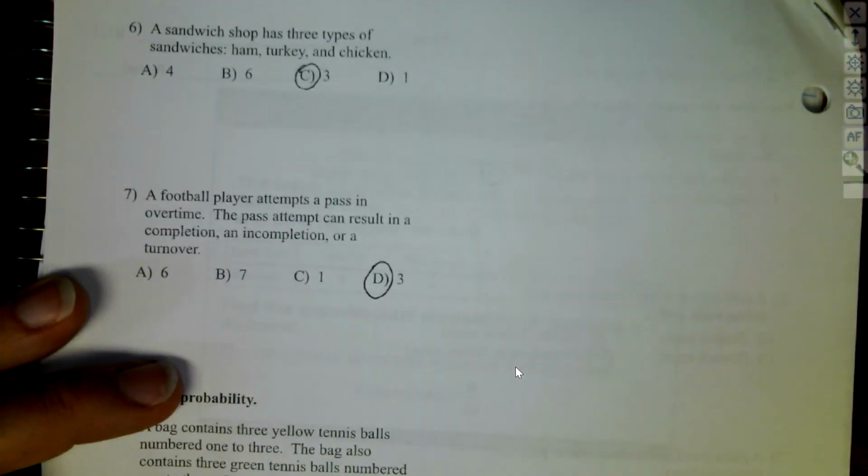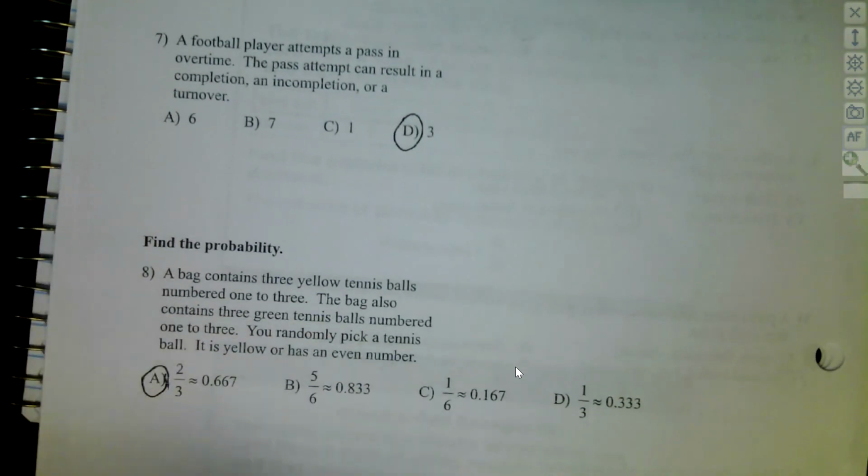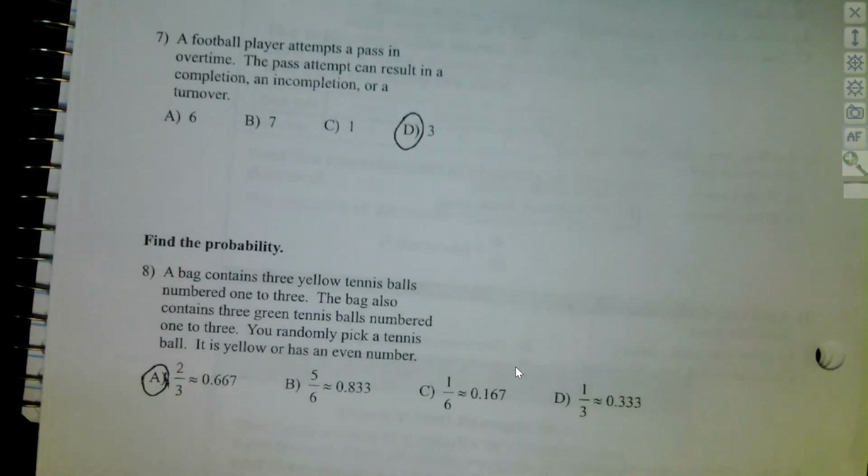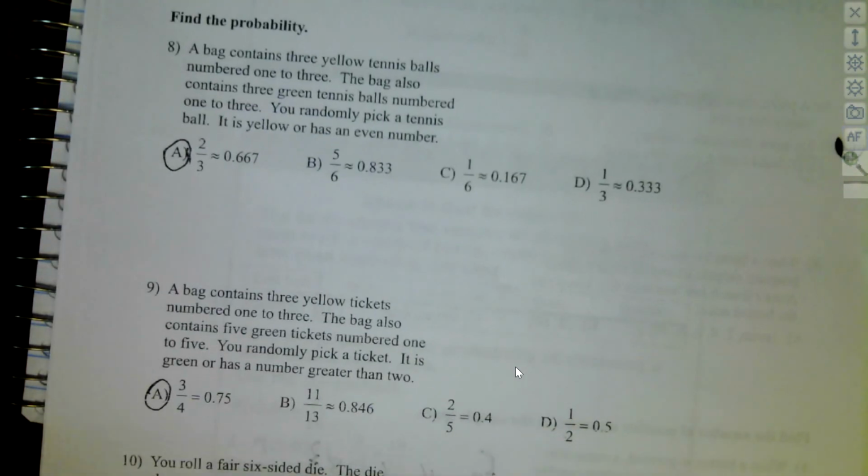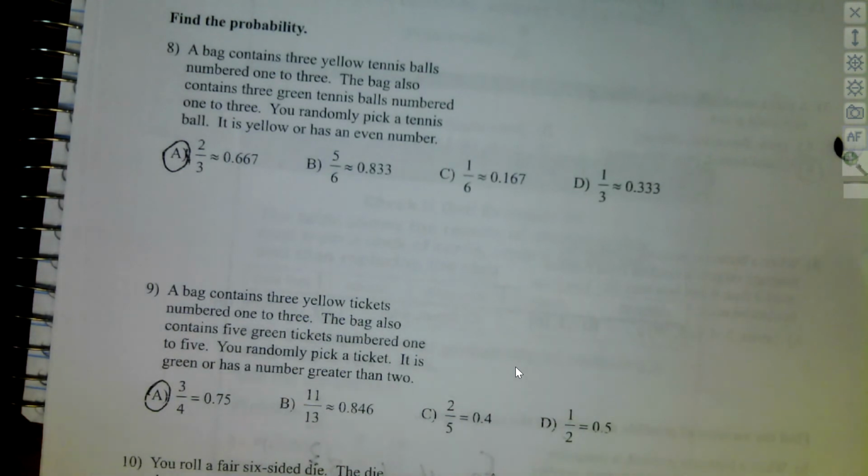So super easy. A sandwich shop has 3 types of sandwiches: ham, turkey, and chicken. How many things would be in your sample space? 3. I mean, it's not tough. A football player attempts a pass in overtime. The pass attempt can result in a completion, an incompletion, or a turnover. How many choices are there? 3.